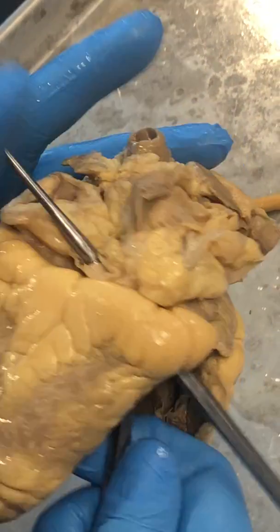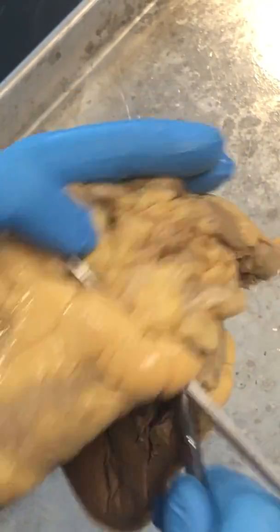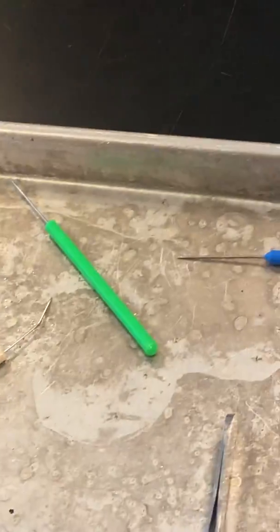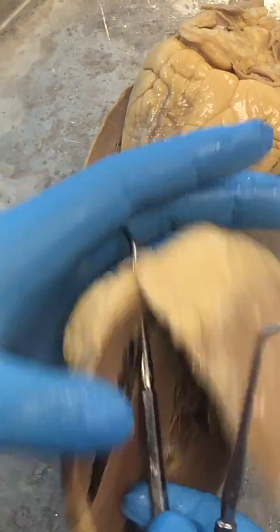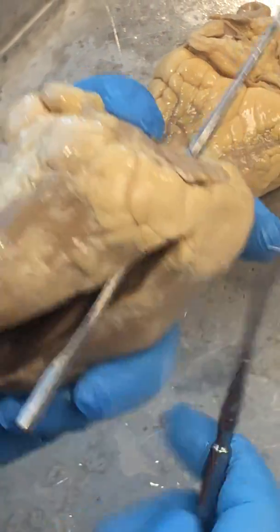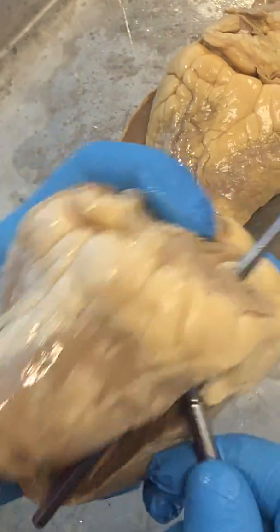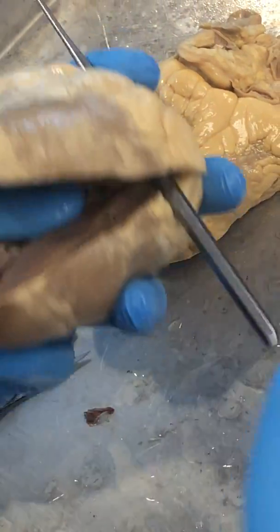Well, slight technical difficulties. We'll do this side. This one's easier. It's less stringy. If it doesn't slip out, that'd be great.